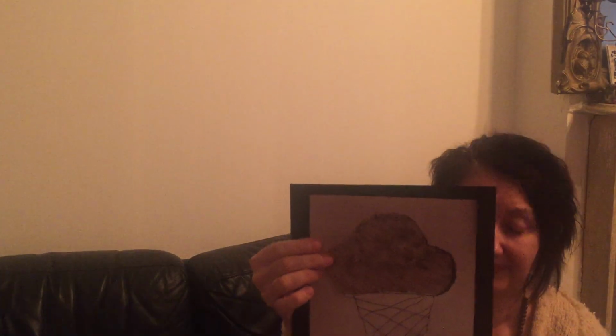Let's look at the edge of the ice cream cone. Joel's edge looks like it was cut with scissors, and the edge is smooth. Leah's is not smooth. Do you think she used scissors? I don't think so. I think she might have used her fingers to tear the shape, which is a great idea.